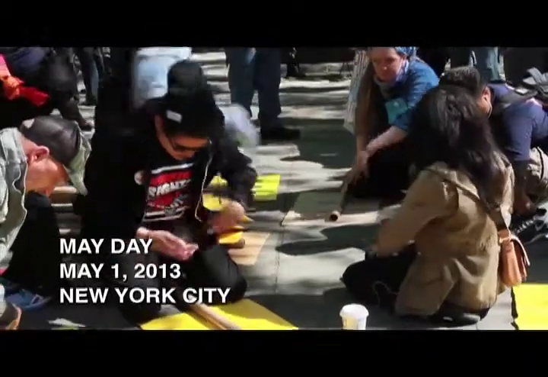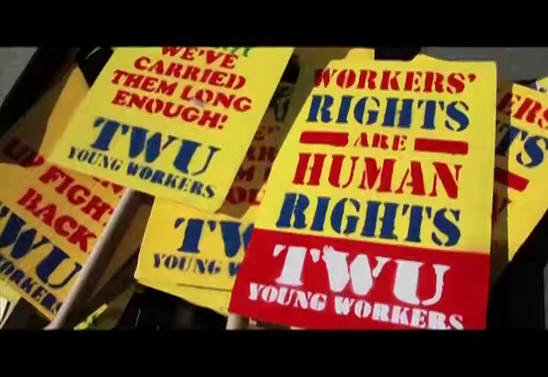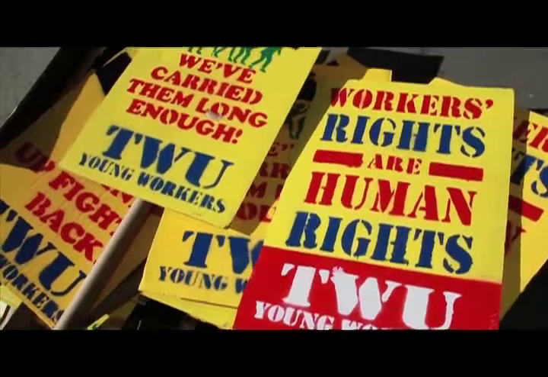We are in New York City, Manhattan. We are fighting today for young workers' rights and workers everywhere. It's May Day, International Workers' Day. We're marching for our rights, we're marching for a fair contract. If you work 40 hours a week, you should be able to put a roof over your head and food on your table. Fairness and equality for all, everybody.